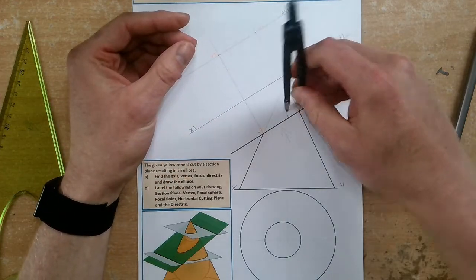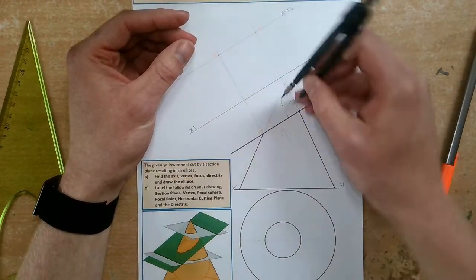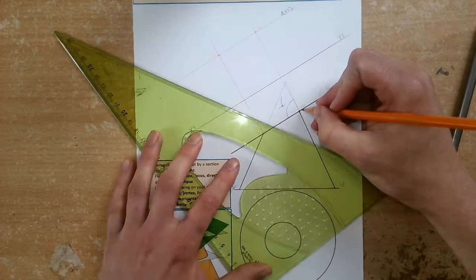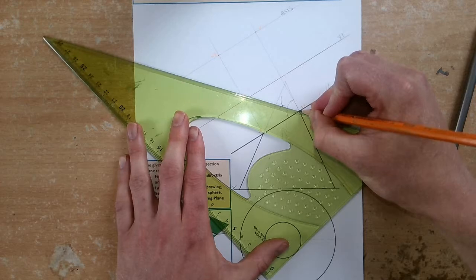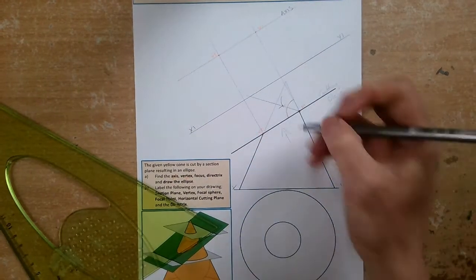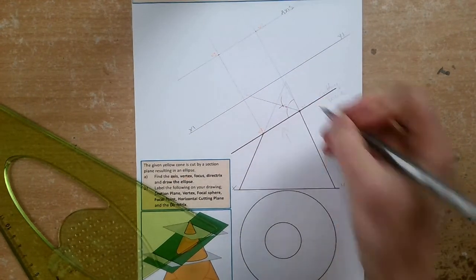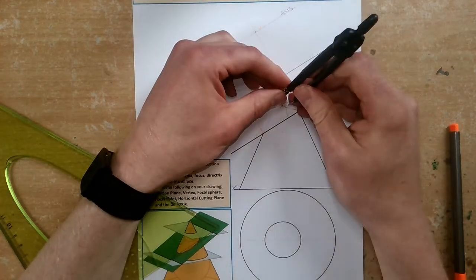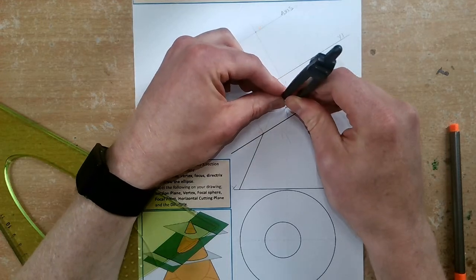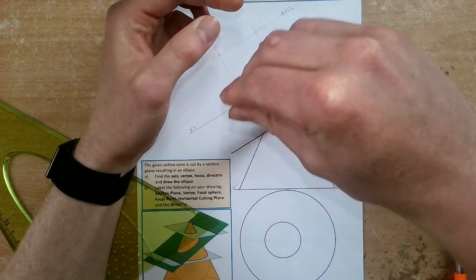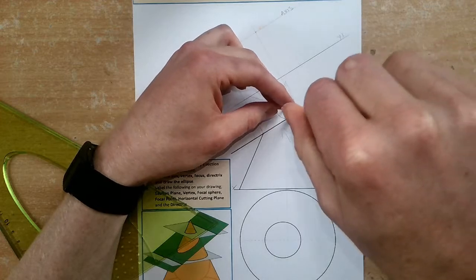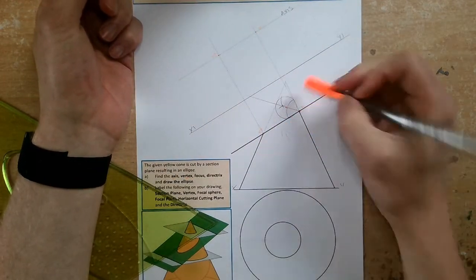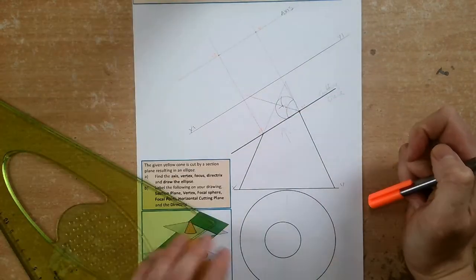This is back to first year, bisecting an angle. So I get a point here. I'm going to join the vertex through that point. Where that line crosses the axis is where I'm going to draw my focal sphere. I'm going to put the point of my compass there, and that's going to be the radius. You should be able to draw a sphere perfectly inside, touching the cutting plane and the two edges of the cone.